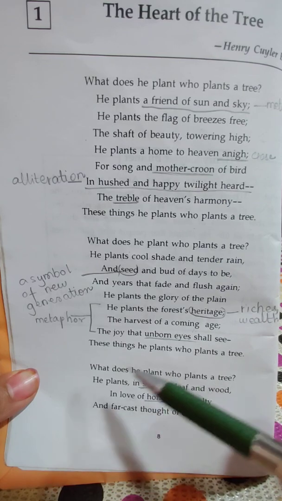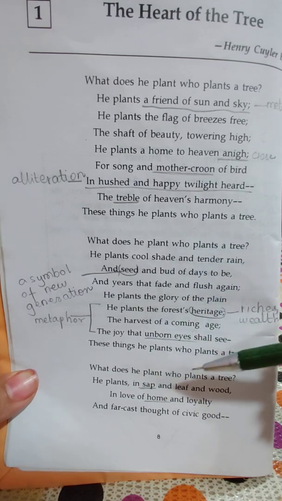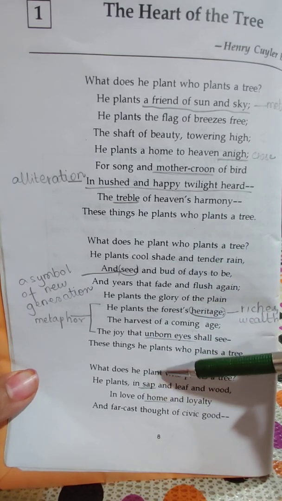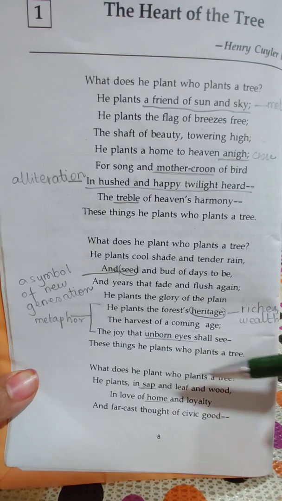Now we all know that in plants there is sap. The liquid in plants is known as sap. We plant sap, we plant leaf, and we plant wood. That is obtained from plants and trees.